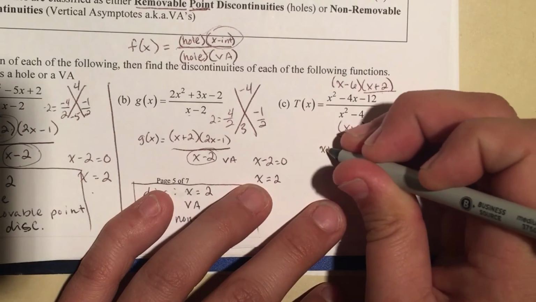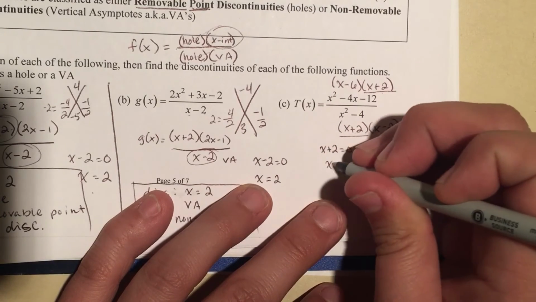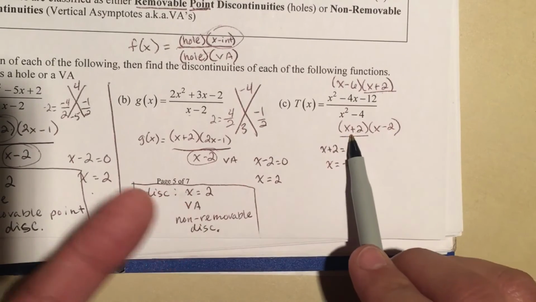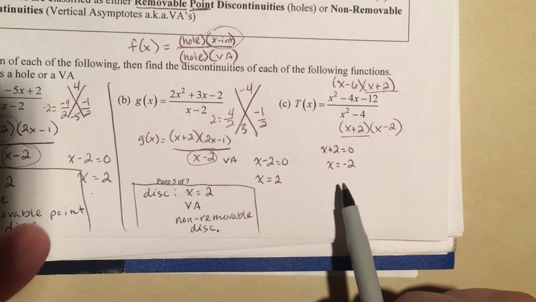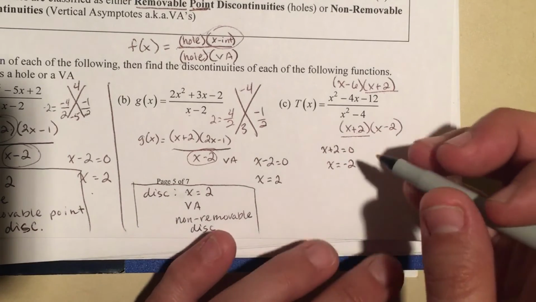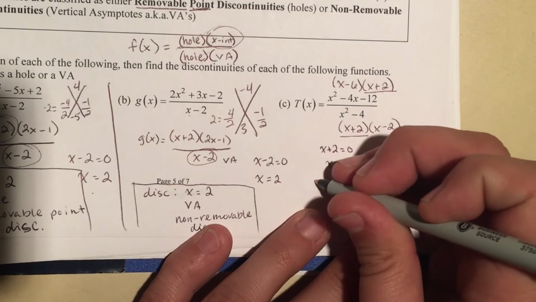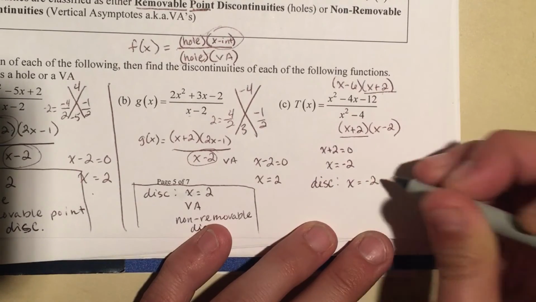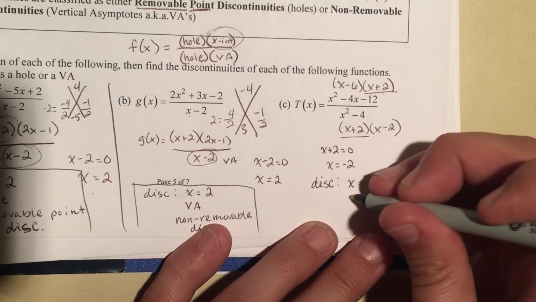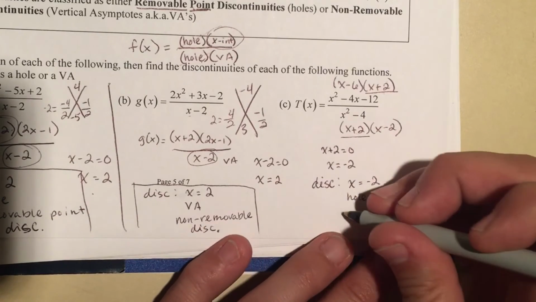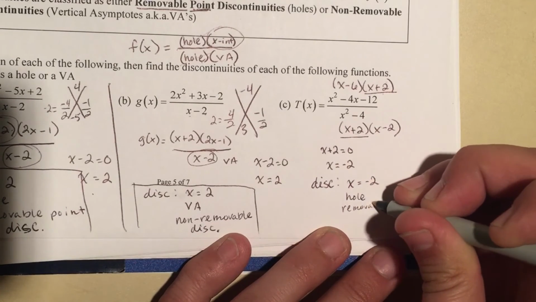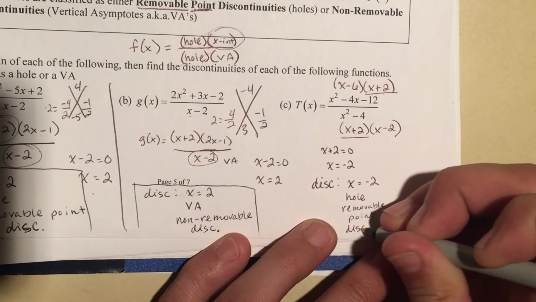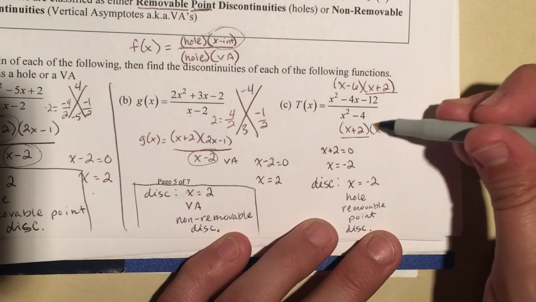So I'm going to do x plus 2 equals 0. So x equals -2. And hopefully you can look at that and just go, oh, okay, it's going to be 0 at -2, and you don't have to write this step down. I'm just doing it for notes purposes. So we have a discontinuity at x equals -2, okay? That's the one that matches, so it is a hole, so it is a removable point discontinuity.